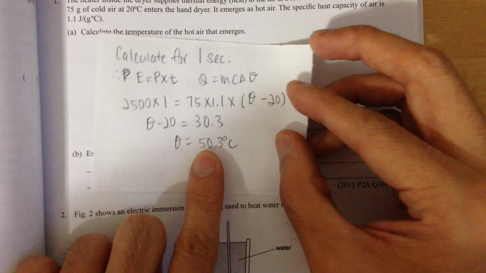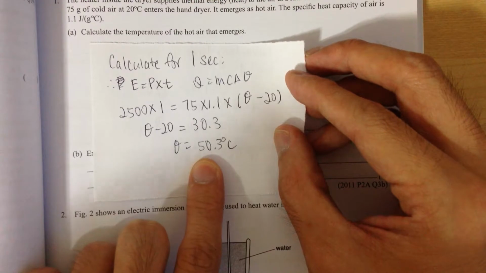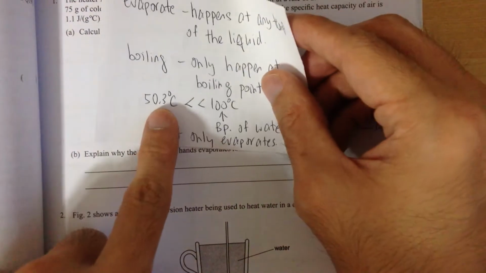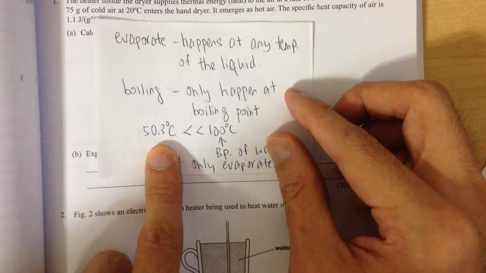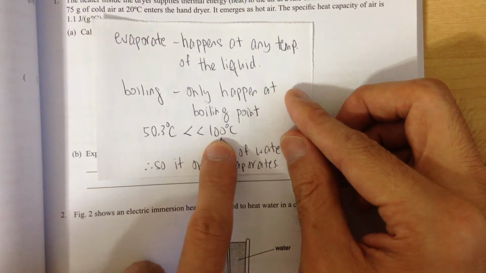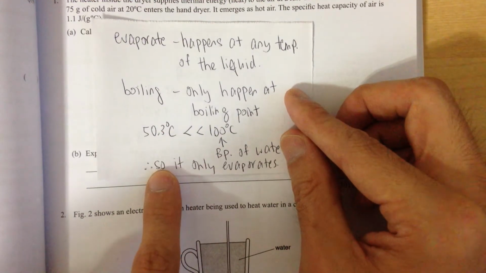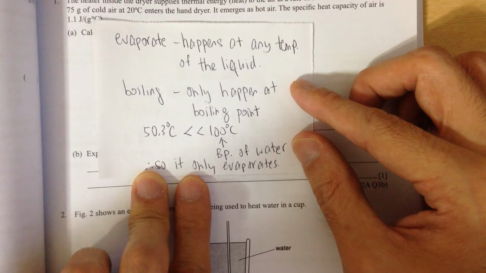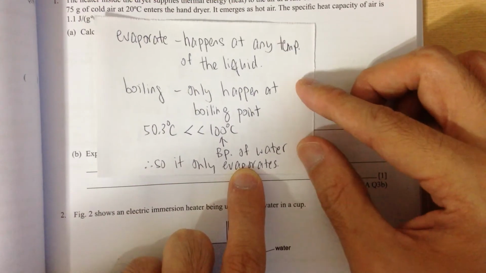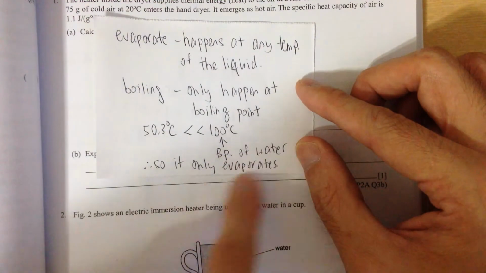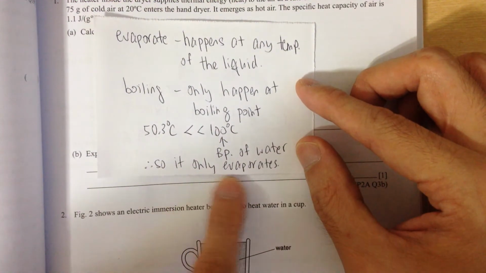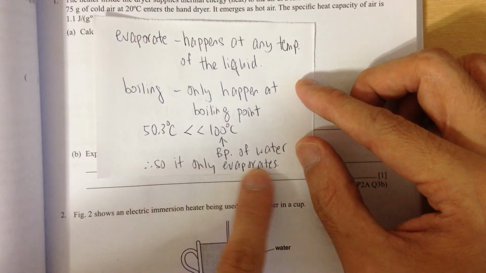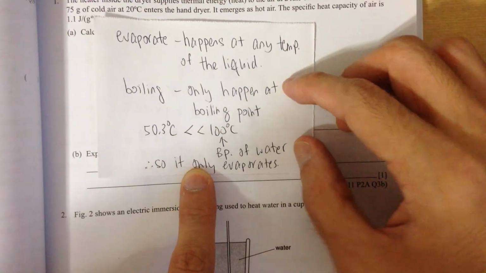The final temperature of the dry air that is coming out from the dryer is 50.3 degrees. So this air is going to hit your hand. Obviously this temperature, 50.3 degrees, is much lower than the boiling point of water, which is 100 degrees. So because of that, the only possible means where the water converts to vapor is through evaporation. I'm not going to write in full words, but this concept is enough for you to write yourself. So the temperature is below the boiling point of water, so it cannot boil, it can only evaporate. Okay, so that's the answer for part B.